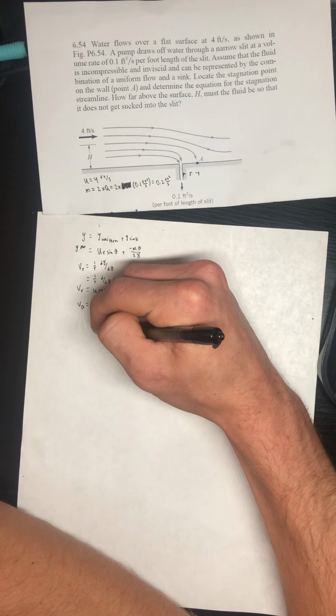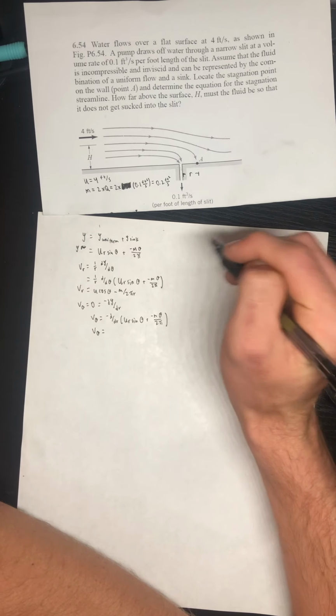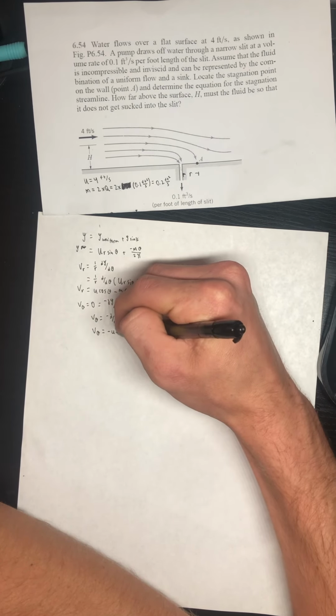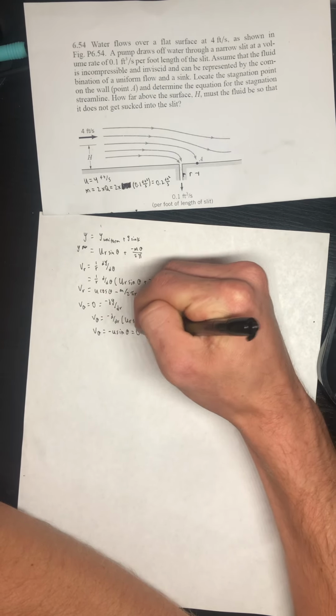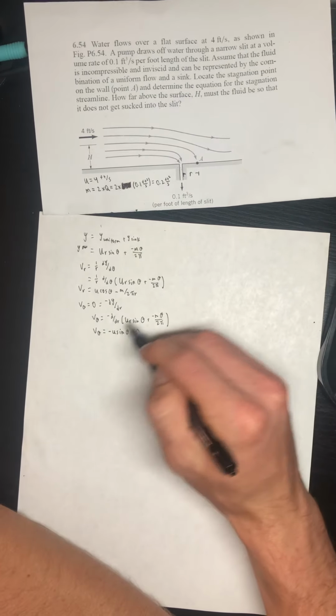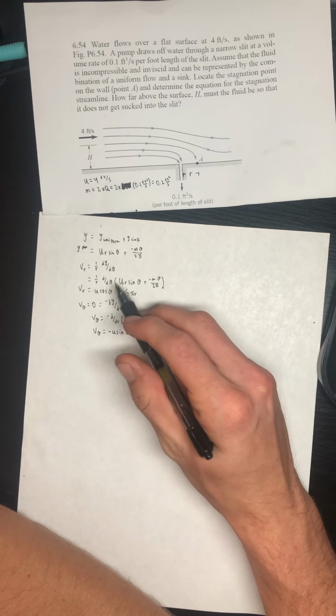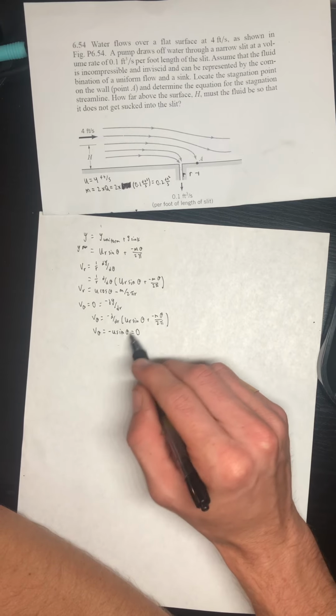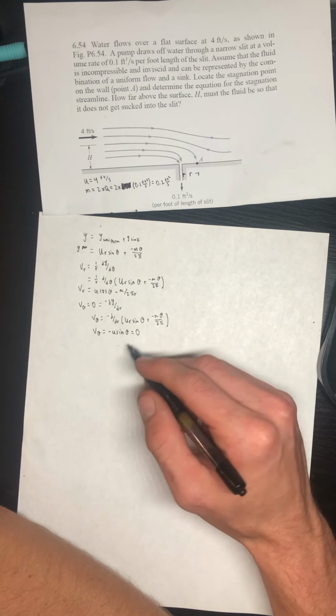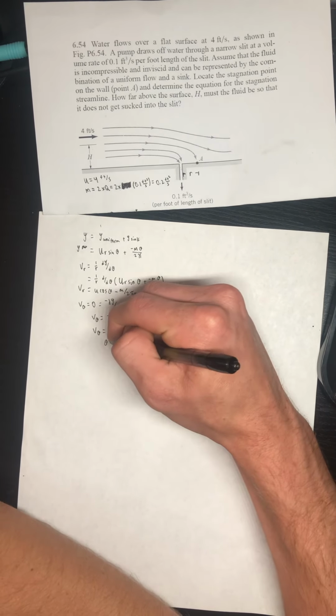And we end up getting V theta is equal to negative U sine theta, which is equal to 0. Now, in order for this to be 0, since we know that U is already assigned a value of 4, we know that theta is equal to 0.